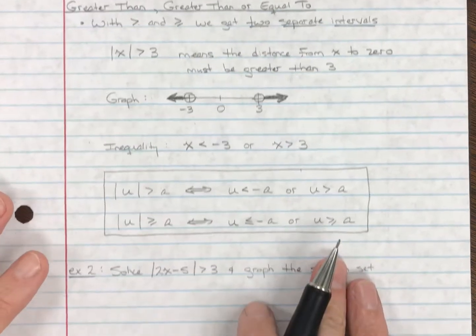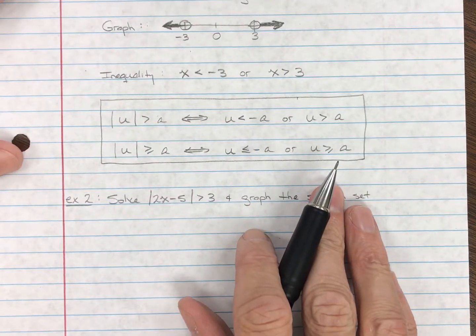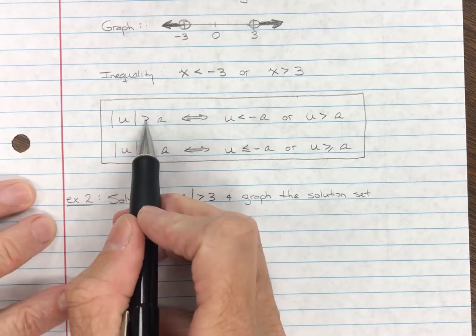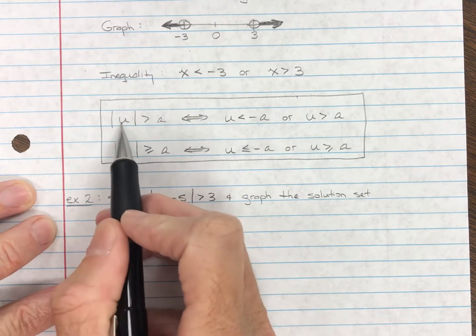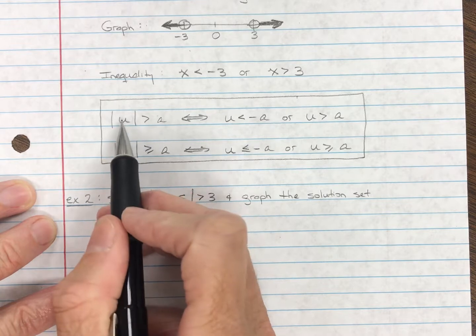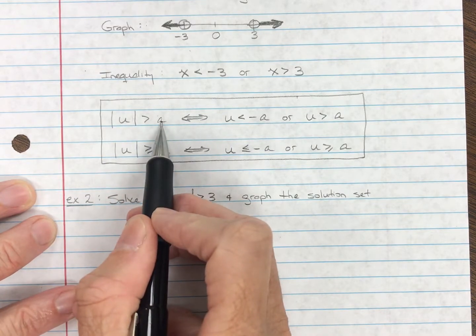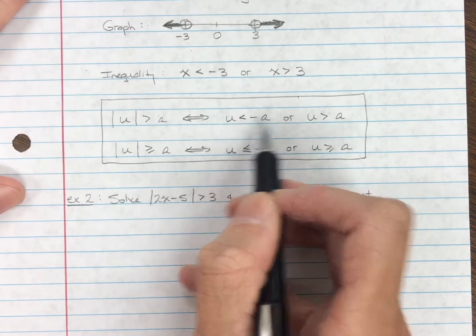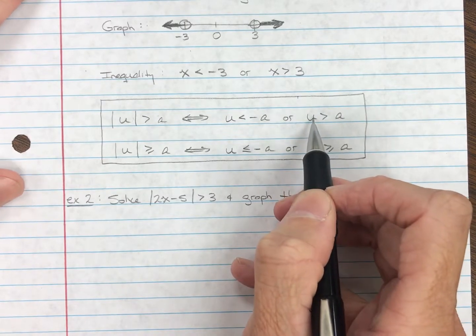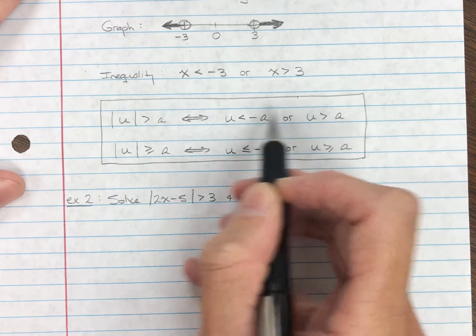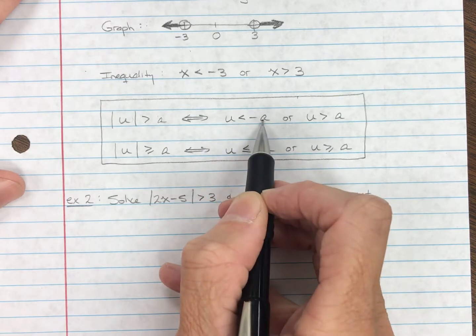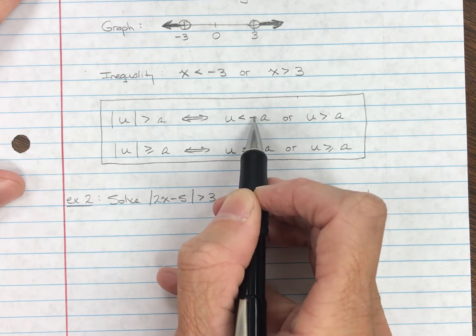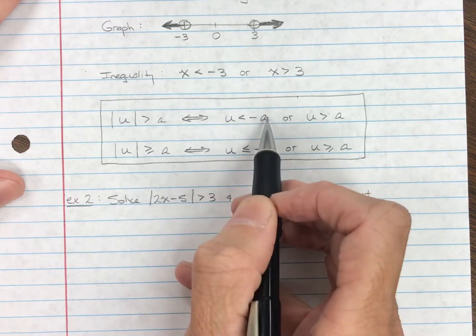So in general, when you have a greater than, where the expression involving x is the absolute value of that expression is greater than the number, you wind up with 2. Obviously, the positive is greater, but the other one is less than the negative, the opposite of the number.